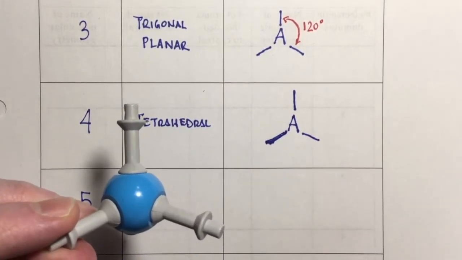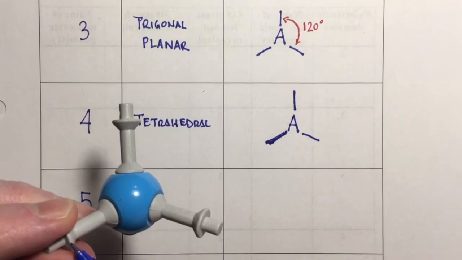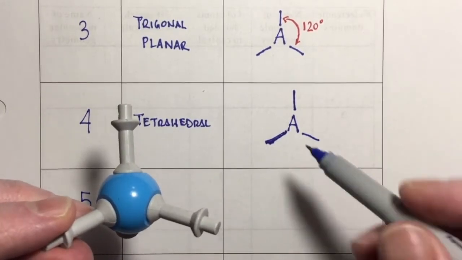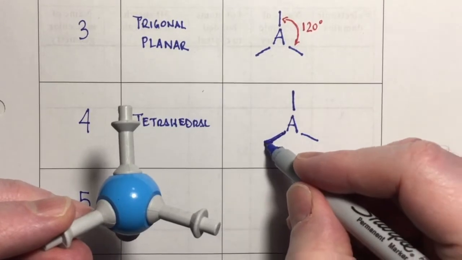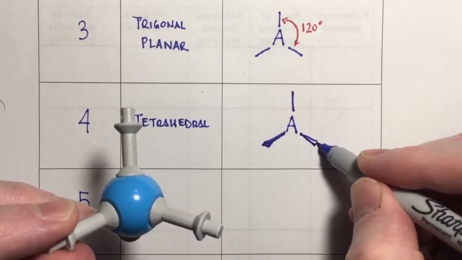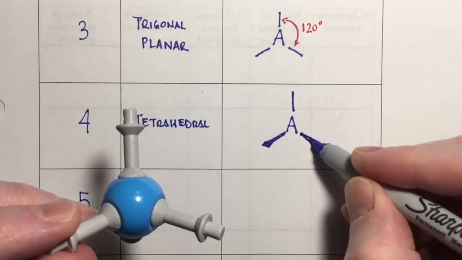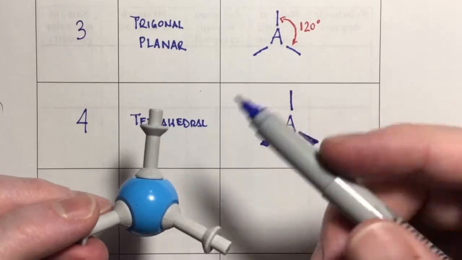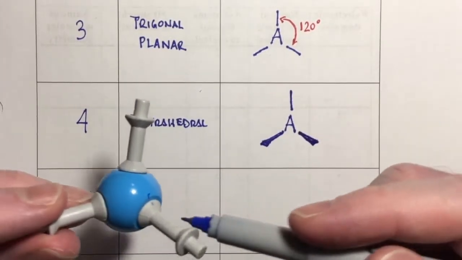So that indicates that this right here is the large end of the wedge because it's closer to me. It's coming toward me out of the plane of the paper. I'll do the same on the other side. Make this a wedge because it is coming out of the plane of the paper and toward you a little bit. See, it's coming toward you a little bit.